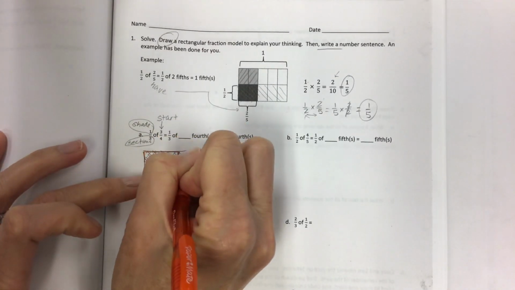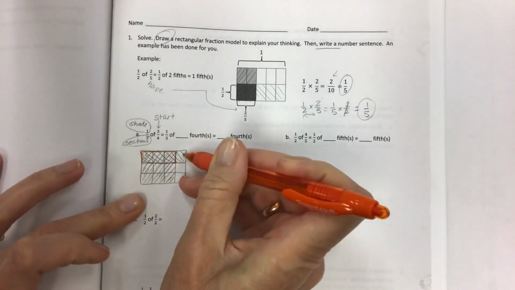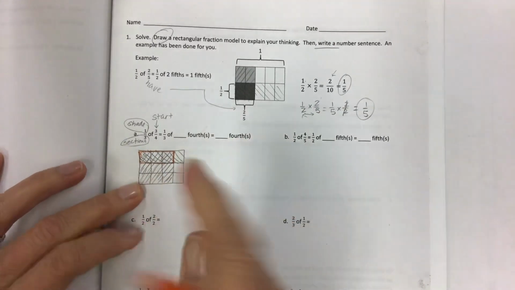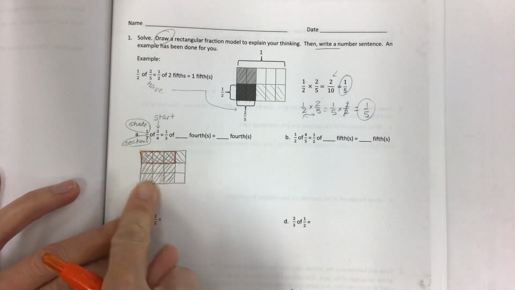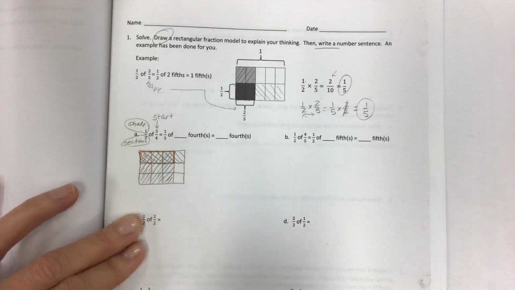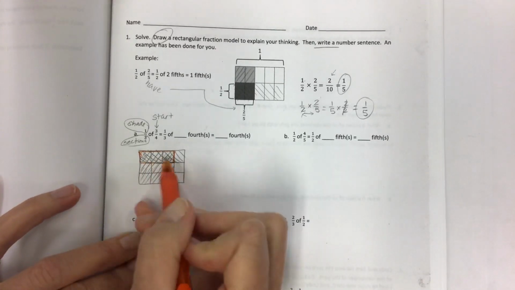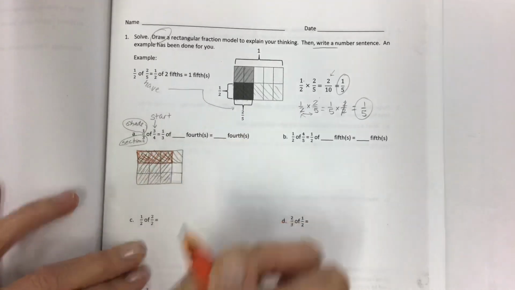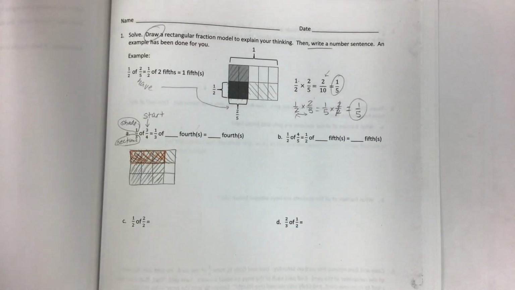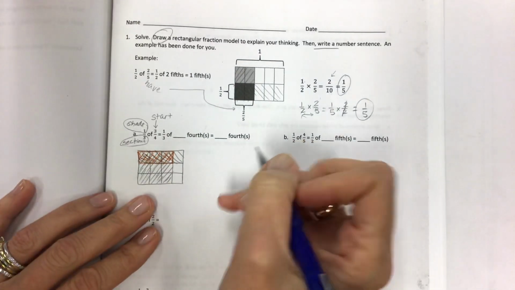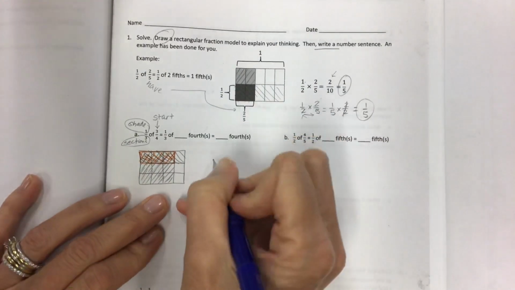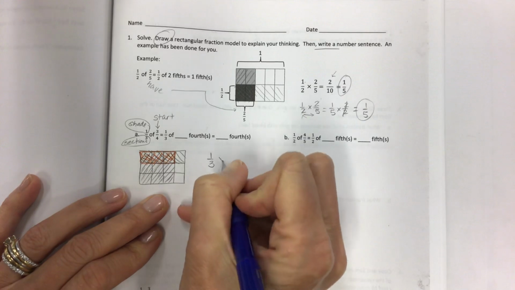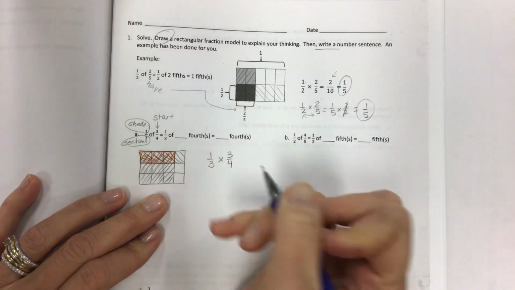You could stop your shading because this kind of doesn't really matter, and this doesn't matter. It matters in the total number that we're counting because we have 12 pieces, but it only is this part that is double crisscrossed where your answer lies. So write a number sentence. So we're going to do 1/3 of 3/4.